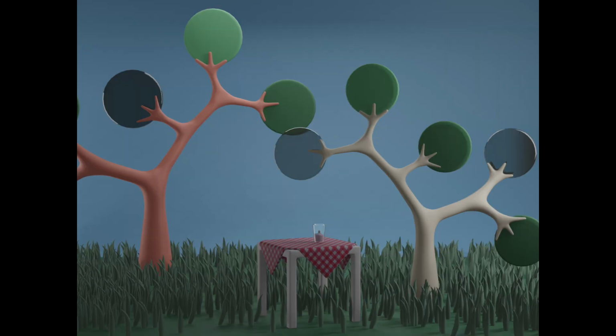Welcome back for the third part of this tutorial series on creating our picnic scene. We are coming along in creating the assets for our scene. In past tutorials we covered first creating the picnic table and then creating the grass. In this tutorial we are revisiting the picnic table as we model a glass and give it a realistic material.